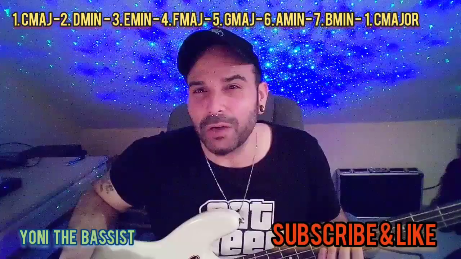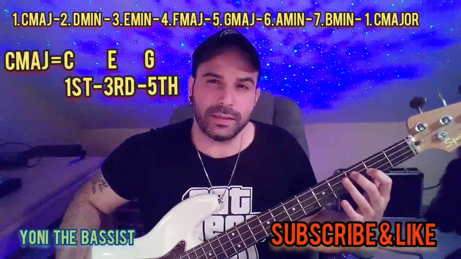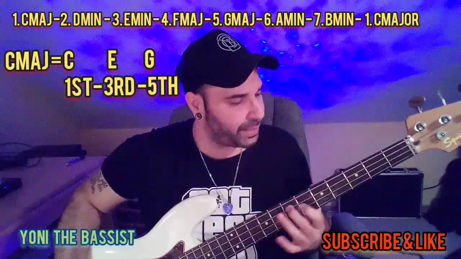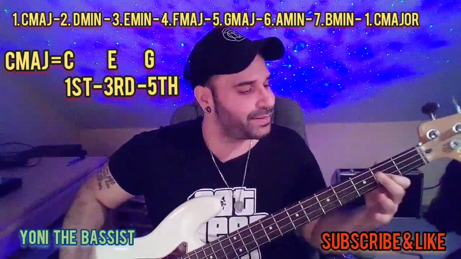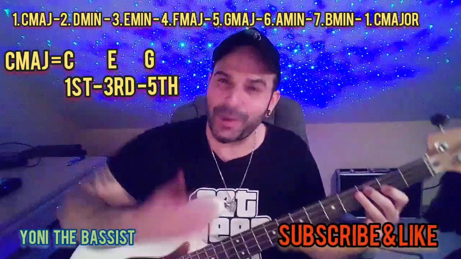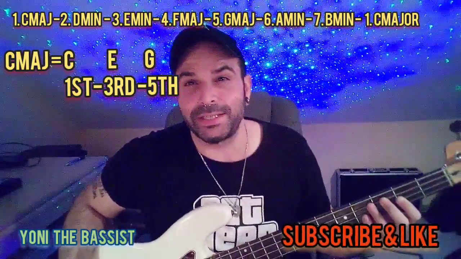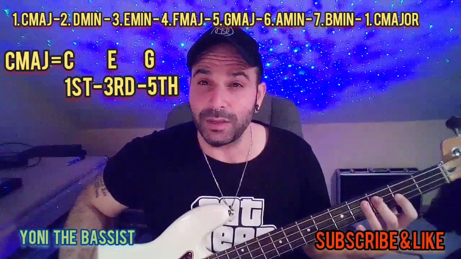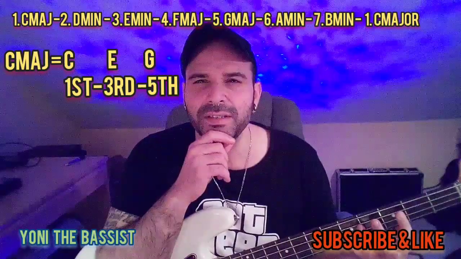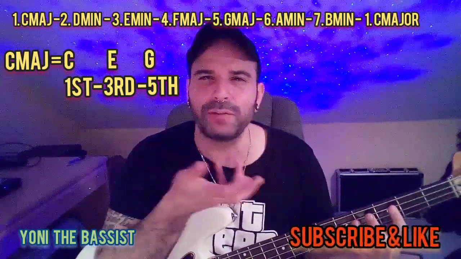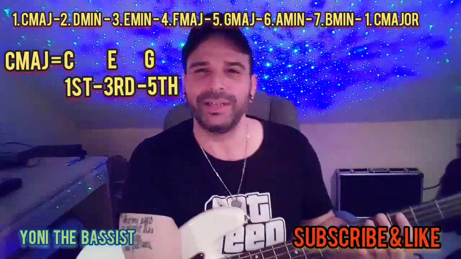So we have 7 notes, and out of these notes, if we take the third of the first in the key, which is 1, 2, 3, it's the same notes, but it's the third of the first chord. It makes the chord. But what is the fifth of that? Every basic triad has 3 notes: the first, the third, and the fifth. Now, what do I mean by the first, third, and fifth? Like, where's the second? Where's the fourth? What's going on here, Yoni? Let me clarify it for you.